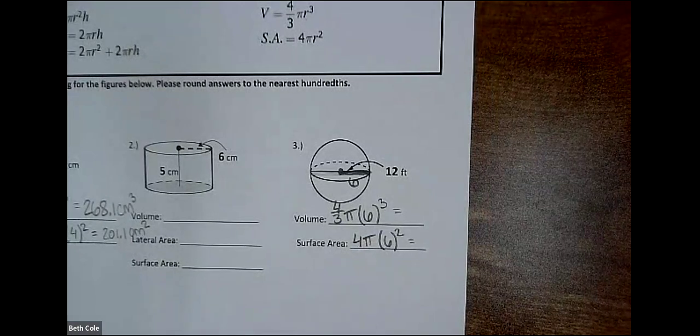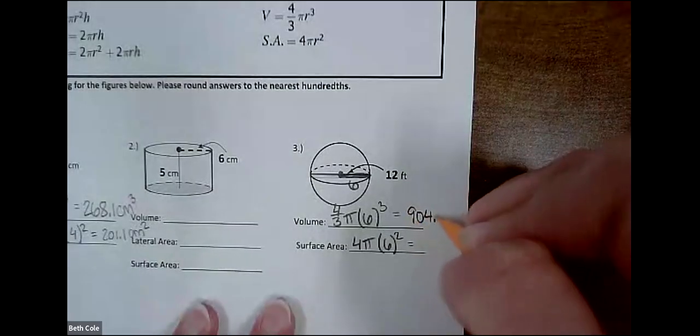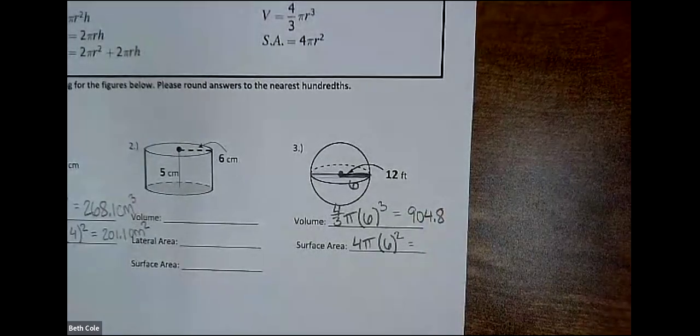I'm not going to share it again. It won't show up on the recording, but that's okay. I think you guys know how to use a calculator. All right, so 4/3 pi times 6 cubed. That is 904.8. So volume is 904.8.